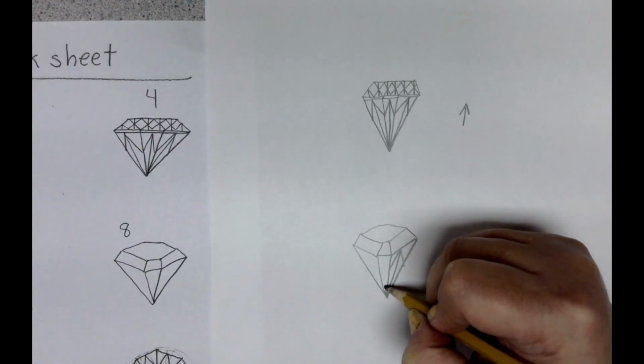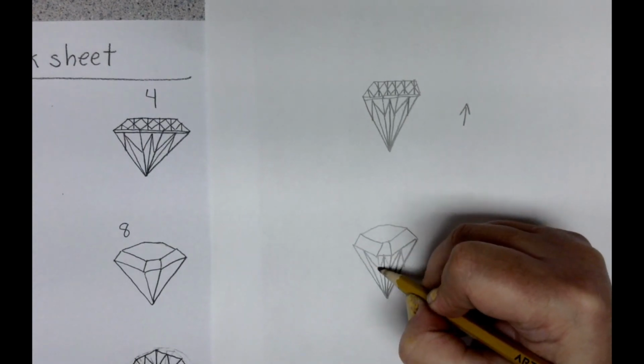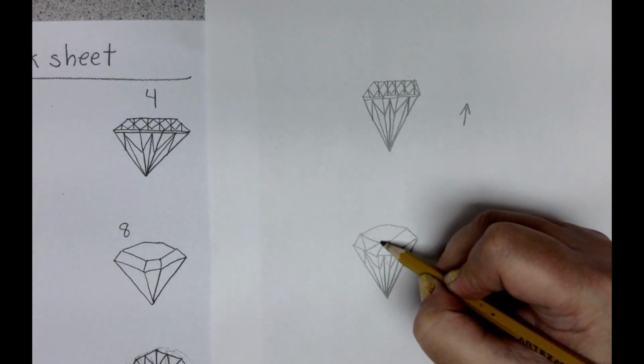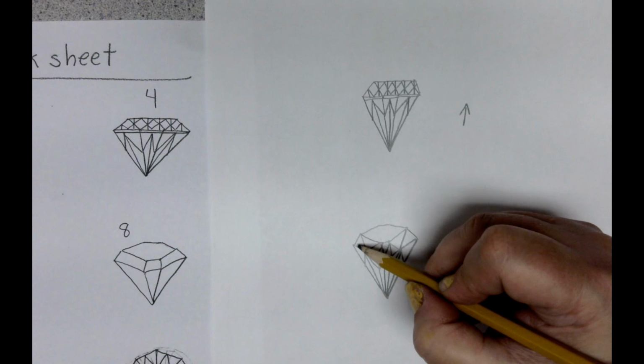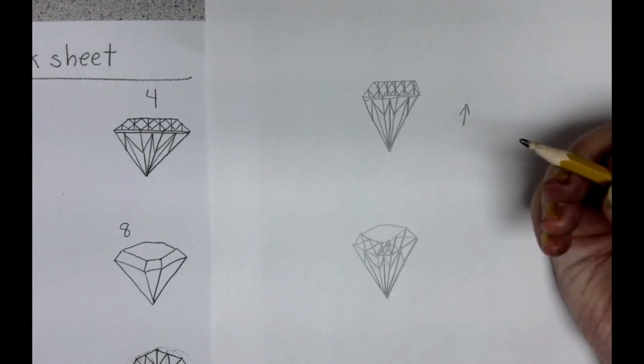I could even, if I wanted to, add some of those intricacies to the 3/4 view. But again, like I said, that's optional. You can mix and match with this.